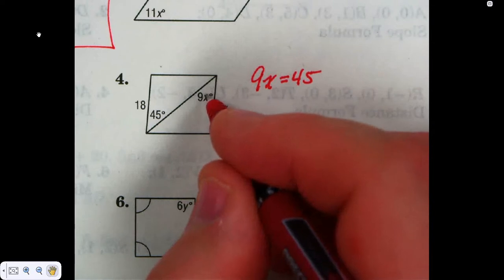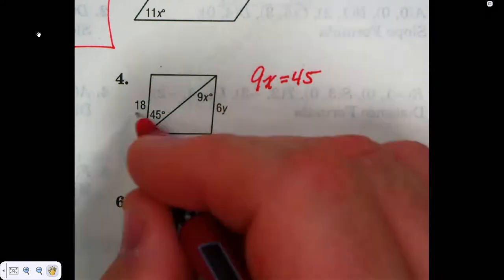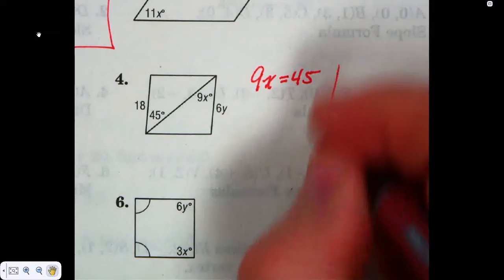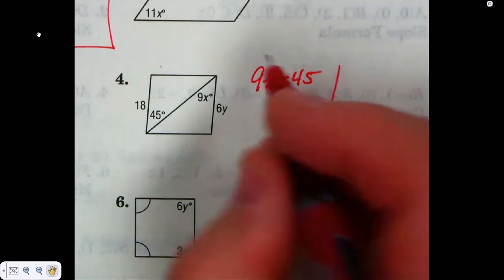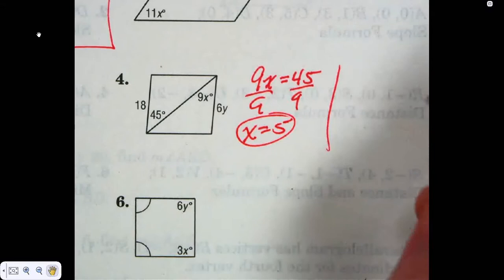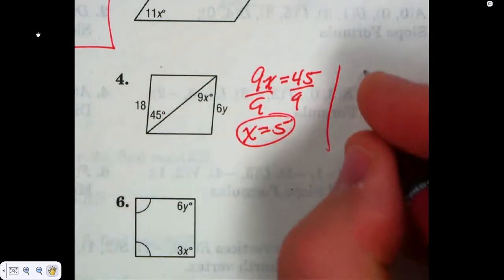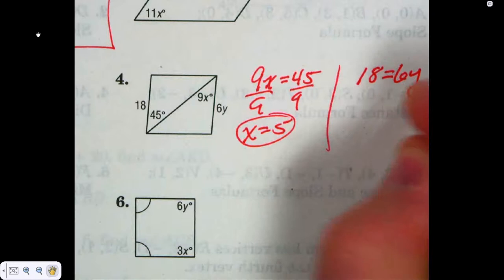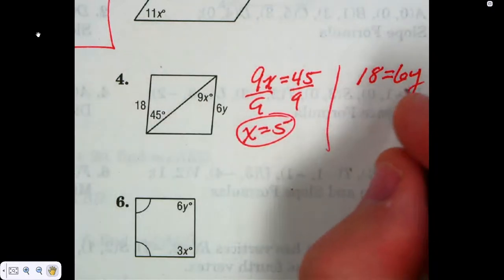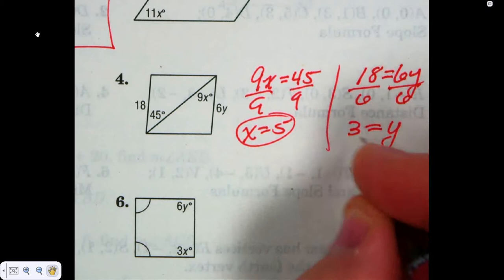Also, if these two are parallel, then these are alternate interior angles, right? So 9x equals 45 is one of them. You find x to be what? 5. What's the other equation you can make? 18 and 6y deal with the what? Sides. So 18 is equal to 6y. Divide both sides by 6. What's y equal to? 3.